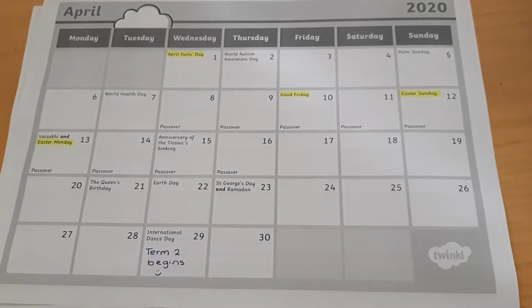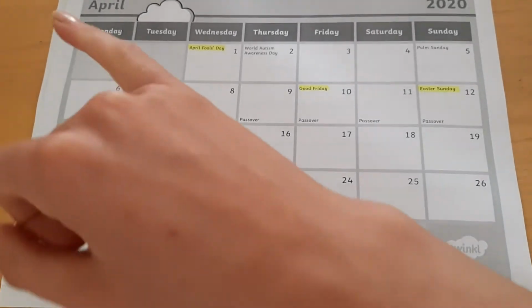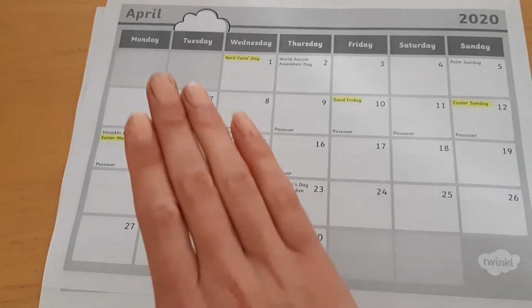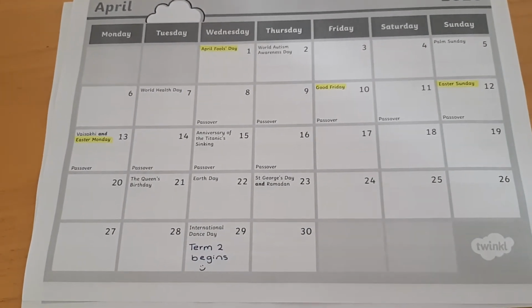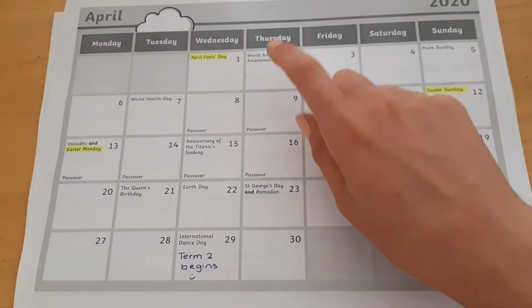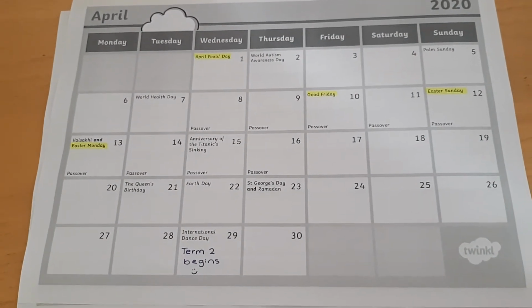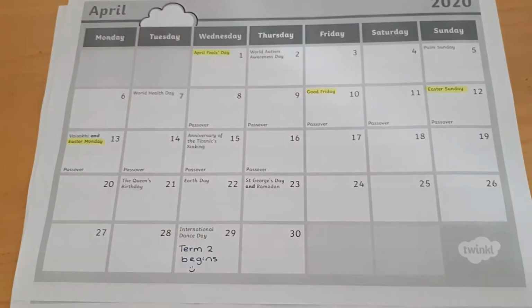So let's look at April. You can see again the days of the week along the top, and then these are all the days within the month. Each month will often start on a different day. So for example, April starts on a Wednesday. And the first day of April is actually April Fool's Day.